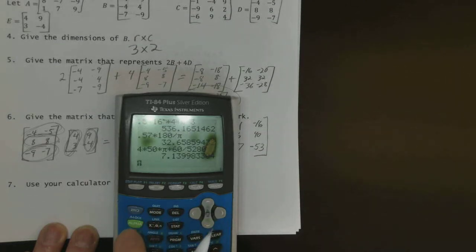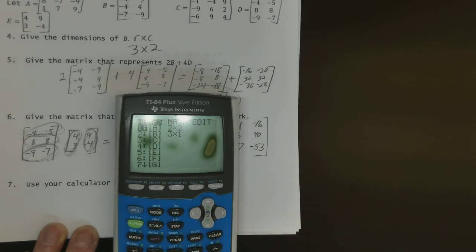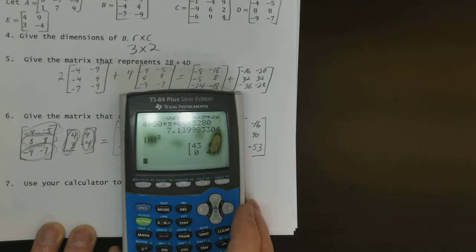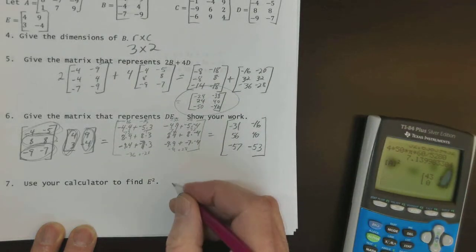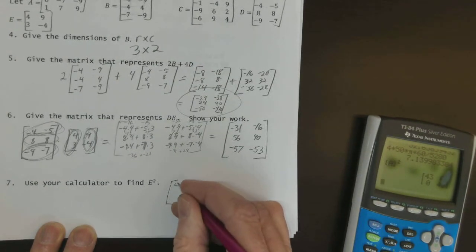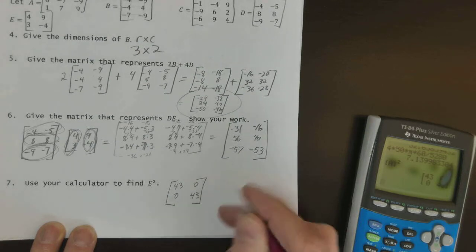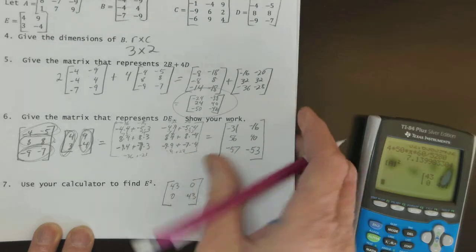I'm going to go second matrix. I've changed A to that 2 by 2. I probably should have used the E option there, but I didn't. A squared, which is going to be my E squared. Hit enter. 43, 0, 0, 43. Interesting. Okay. That's number 7.